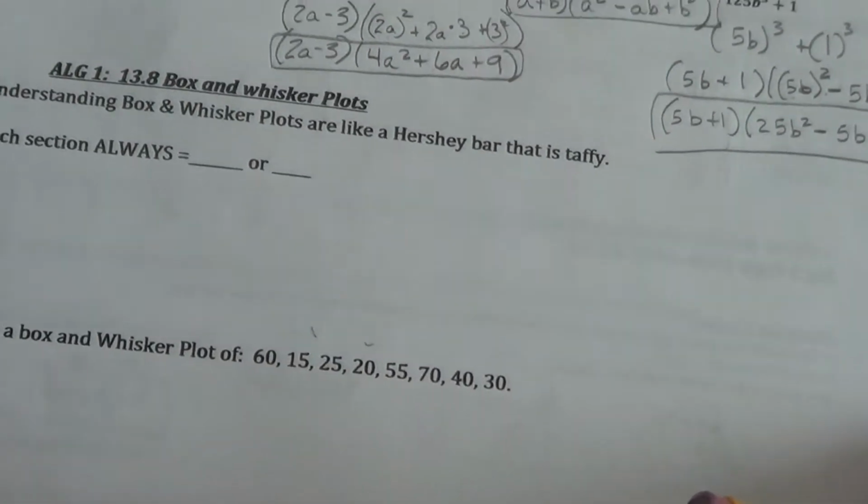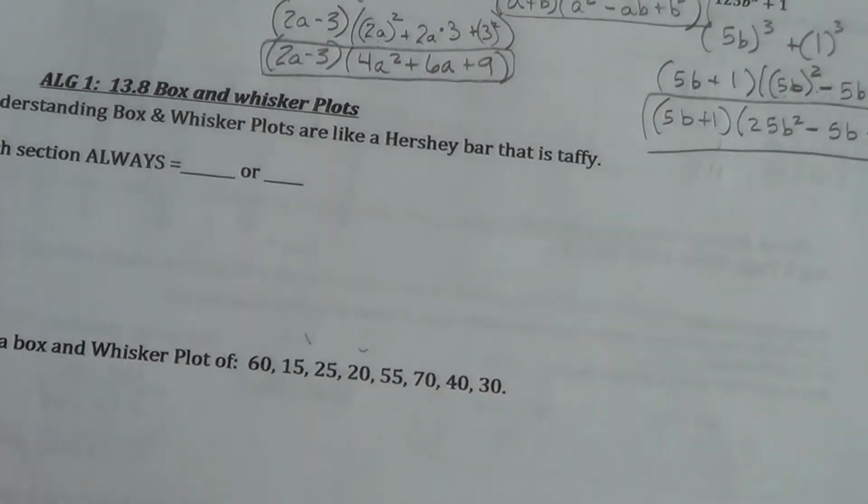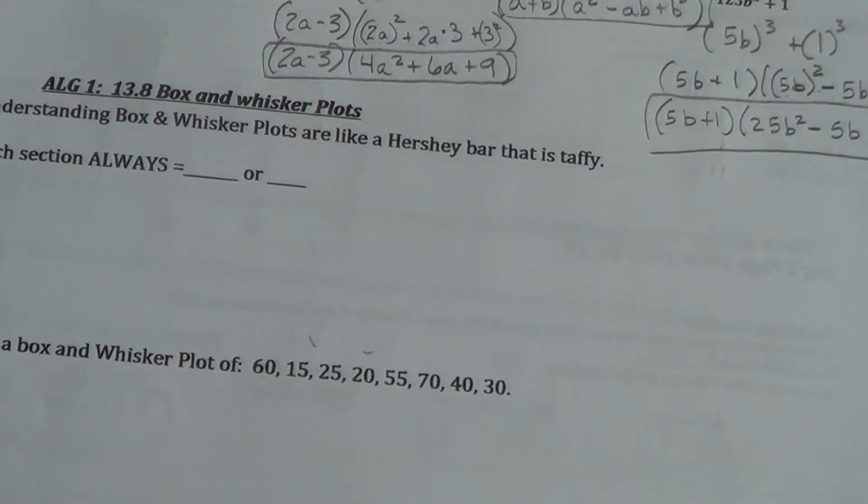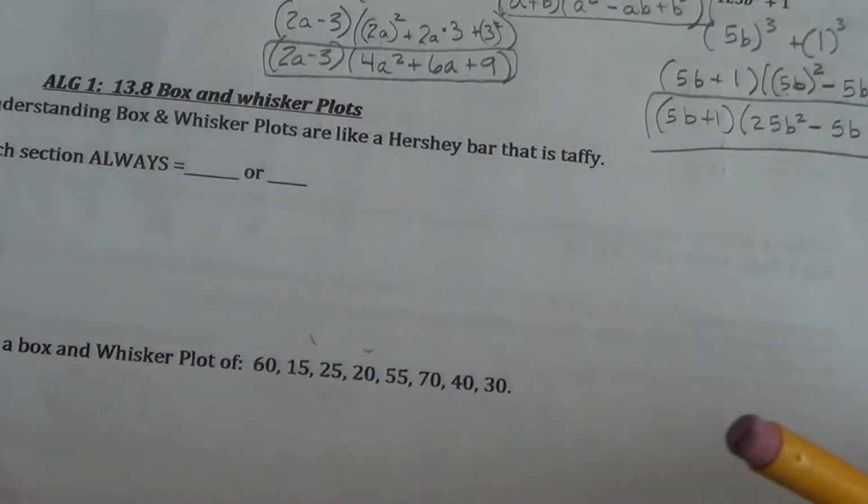Now we're on to box and whisker plots. And I believe that that's the end of this video. No, I'm sorry, we're only starting this video. Whew, getting confused on my listing here.